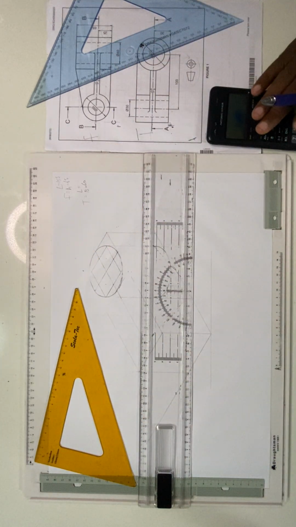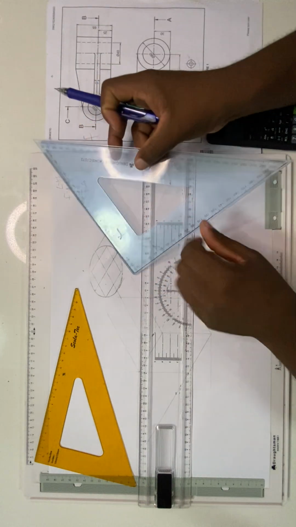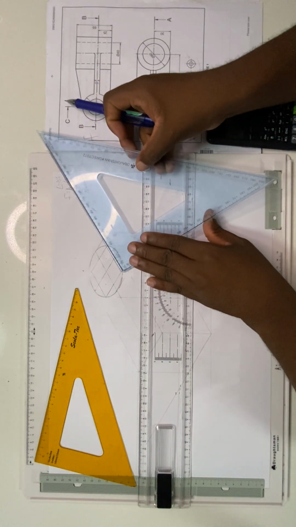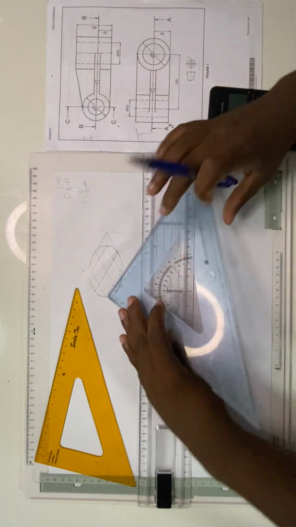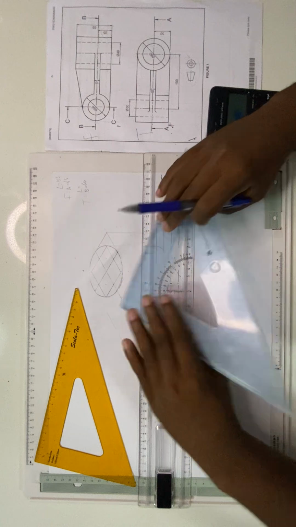Okay, let's double check the measurement again, guys. We know from here to the end there is 40, coming this side also is 40.